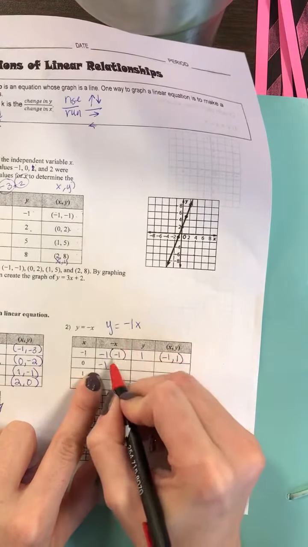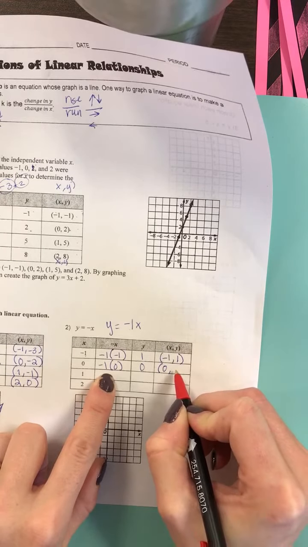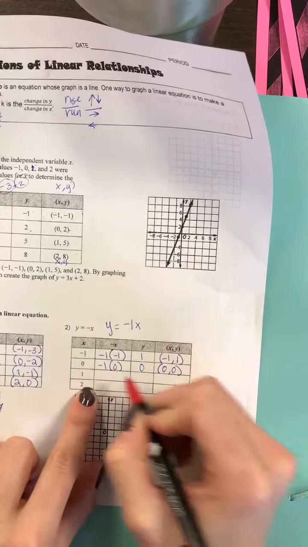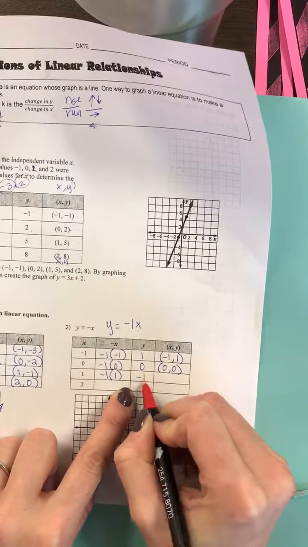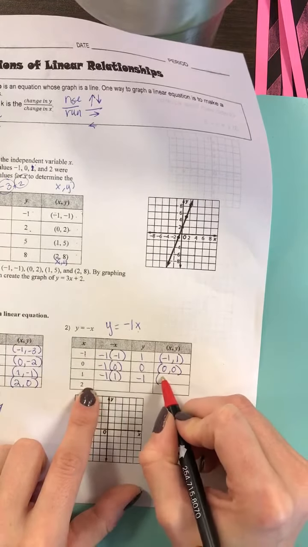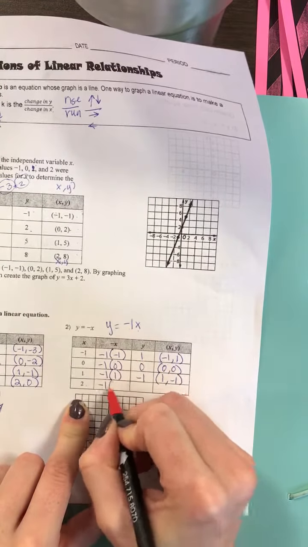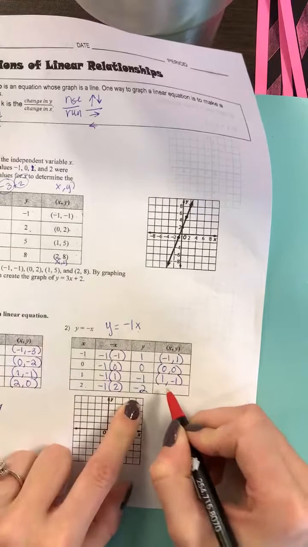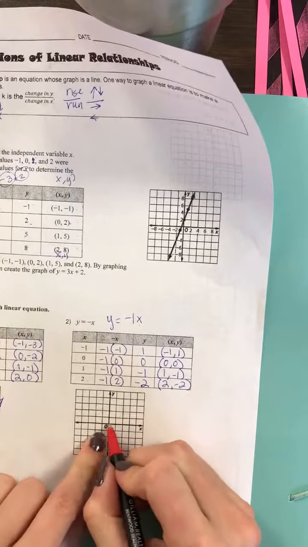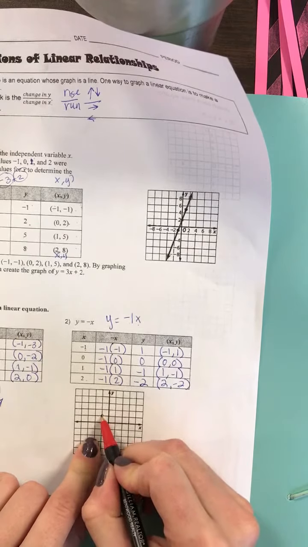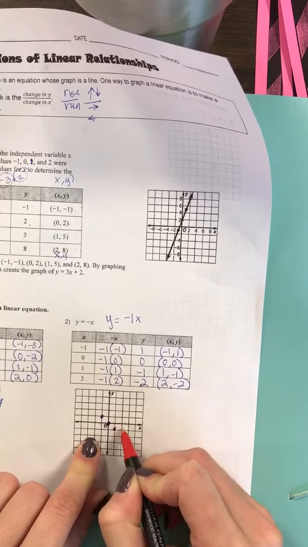Same thing here, -1 times 0, that gives me 0. So 0, comma, 0. Then I've got -1 times +1. So my y would be -1. It's my new ordered pair, 1, comma, -1. And I want to plug in 2 for x, so -1 times +2, -2, new ordered pair, 2, comma, -2. And then take a second and plot those points: -1, +1, 0, 0, 1, -1, and 2, -2.